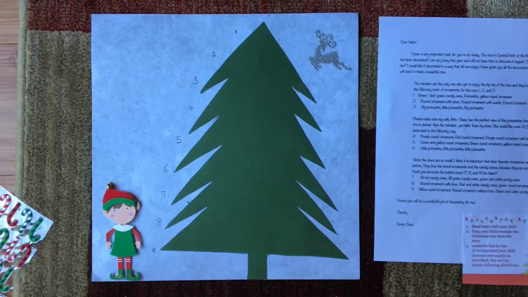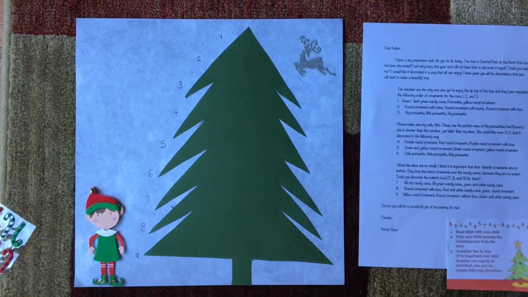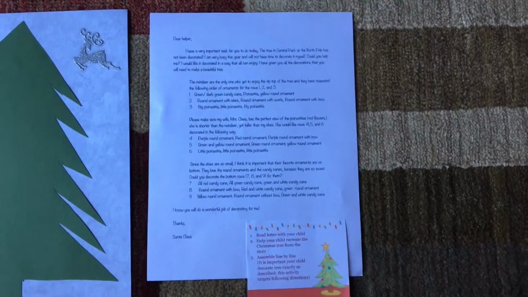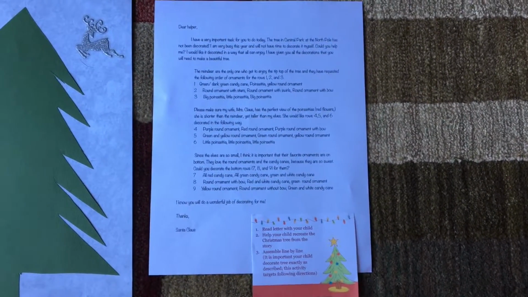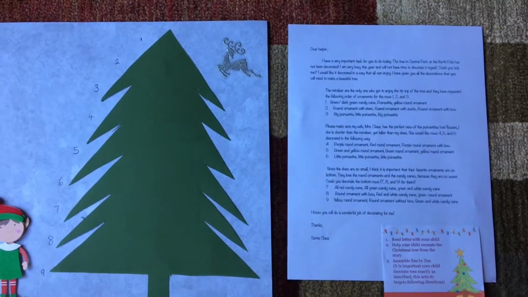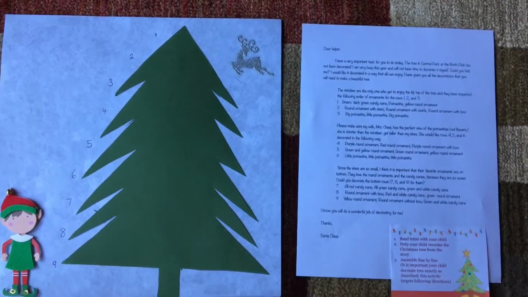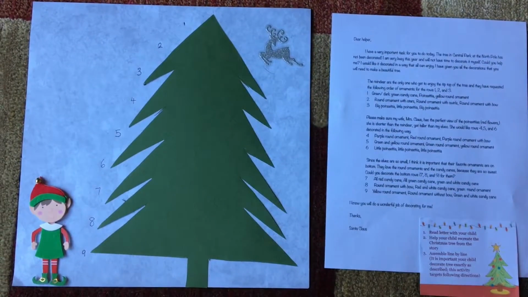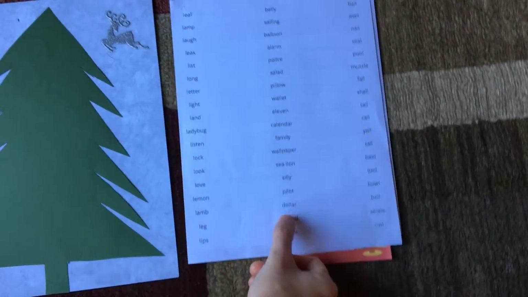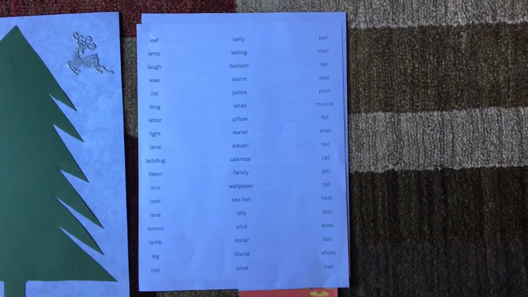This is Activity A, Adaptation 3. For this activity, your son is given a letter from Santa that tells him specifically how to decorate a Christmas tree. He is a good reader, so he should be able to read the directions himself. But if he needs help, feel free to help him with this. Because his task is for each ornament that is stuck on the tree, he will be asked to create a sentence from the list of articulation words provided.